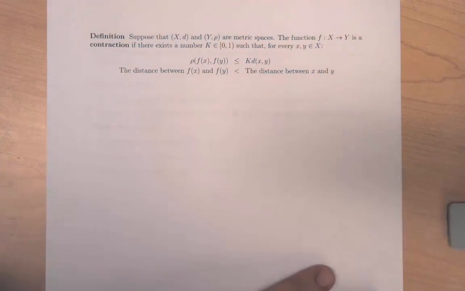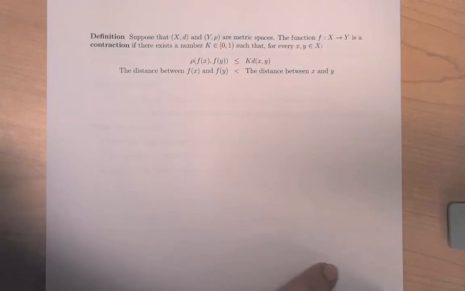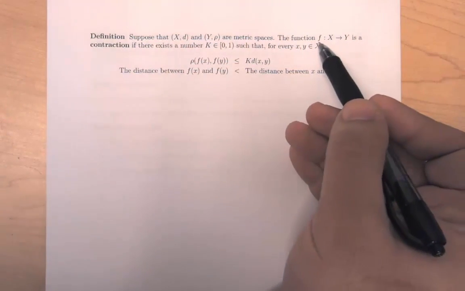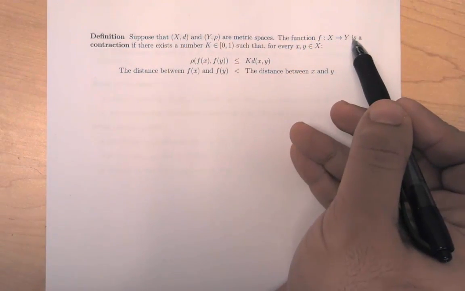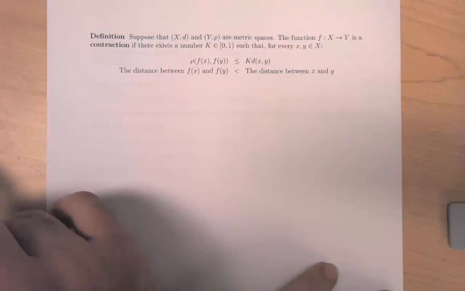So in the last lecture we talked about metric spaces, which is essentially just a set of elements with a corresponding rule for measuring distances. So consider a function f that maps X to Y, and X and Y have a corresponding metric.